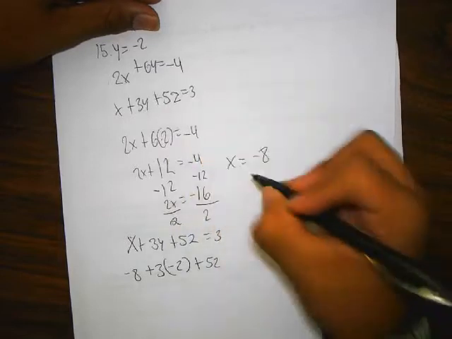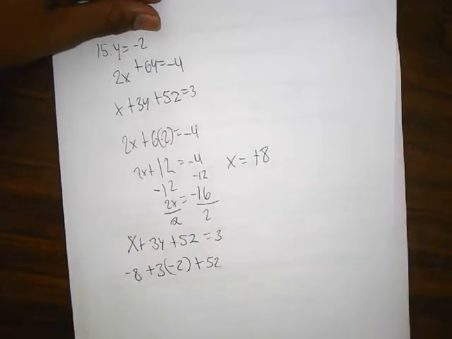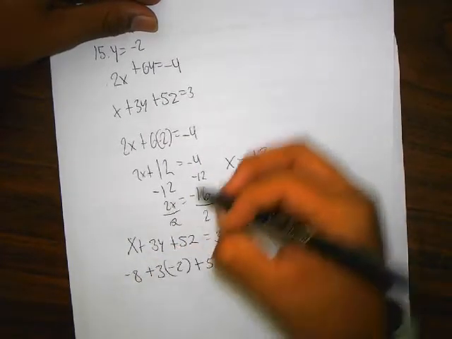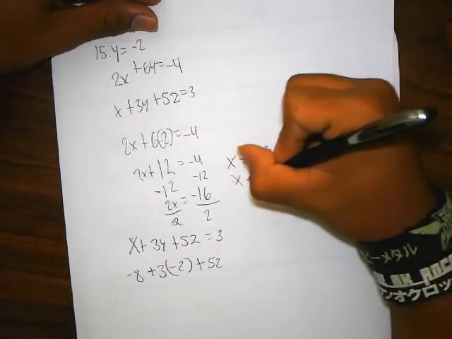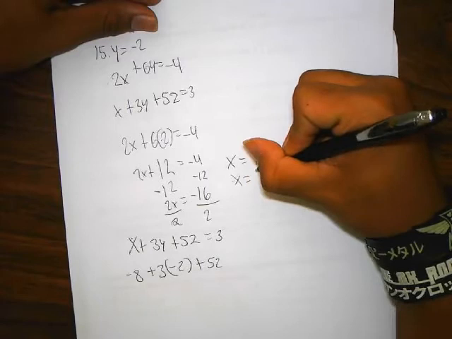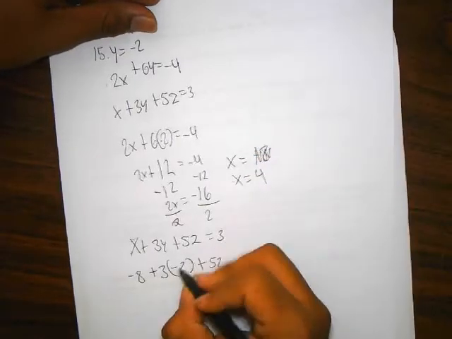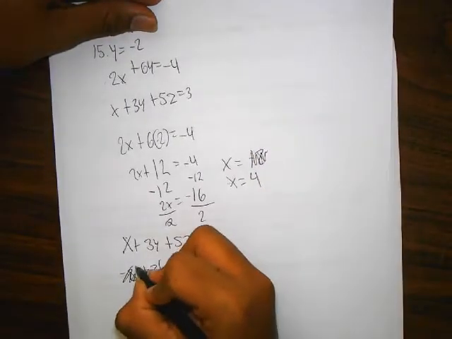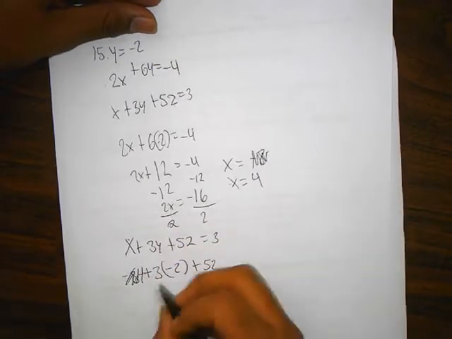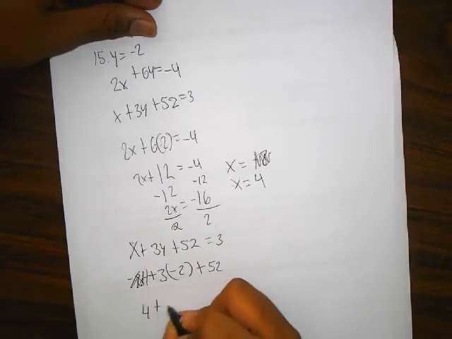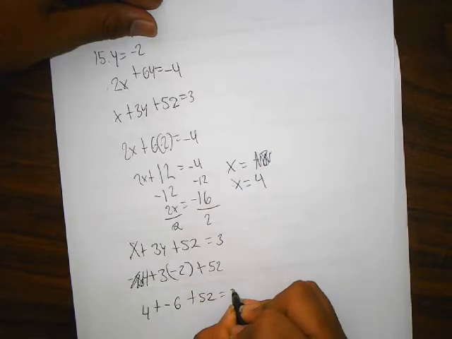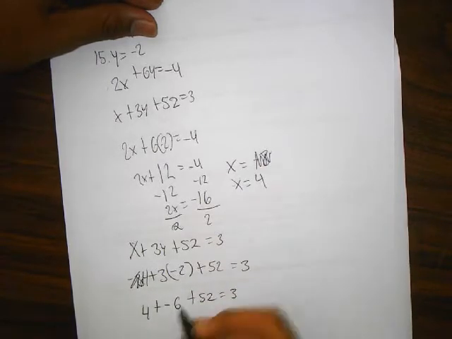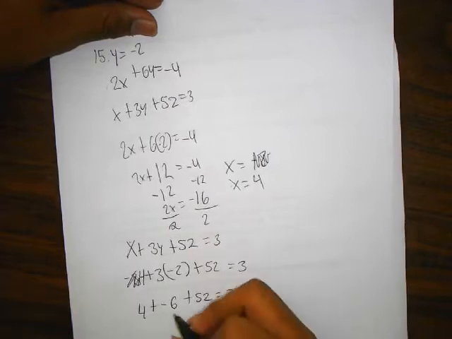So that's -2. Awesome. That's what I did, my bad. This is x equals 4. So 4 plus 6 times -2 equals 3.